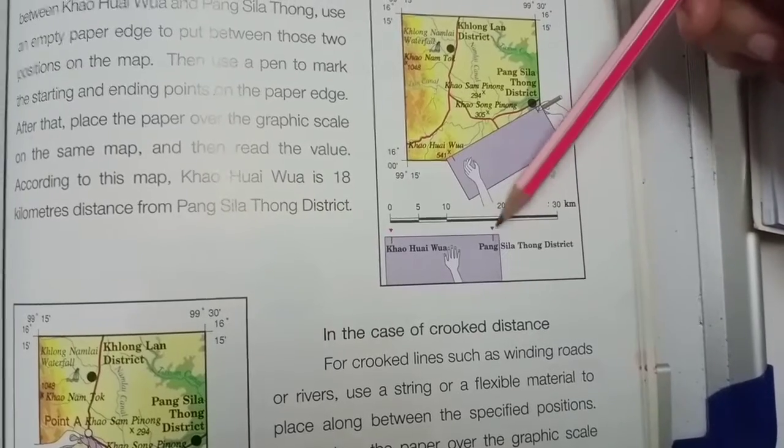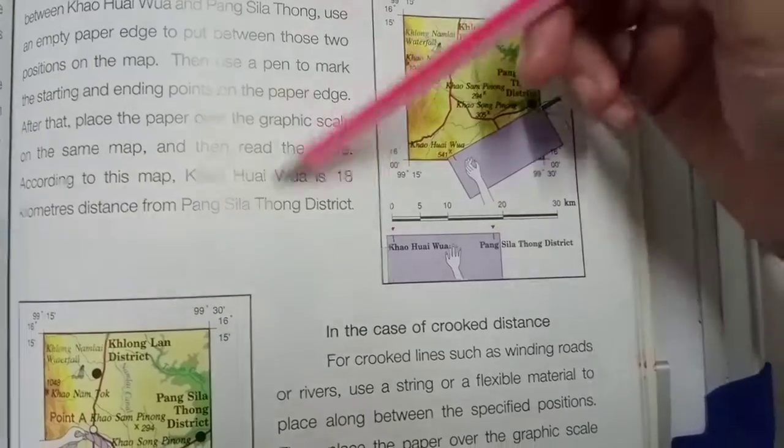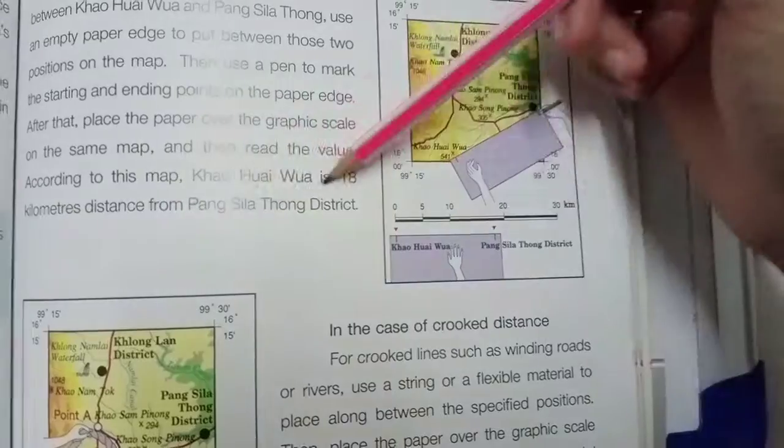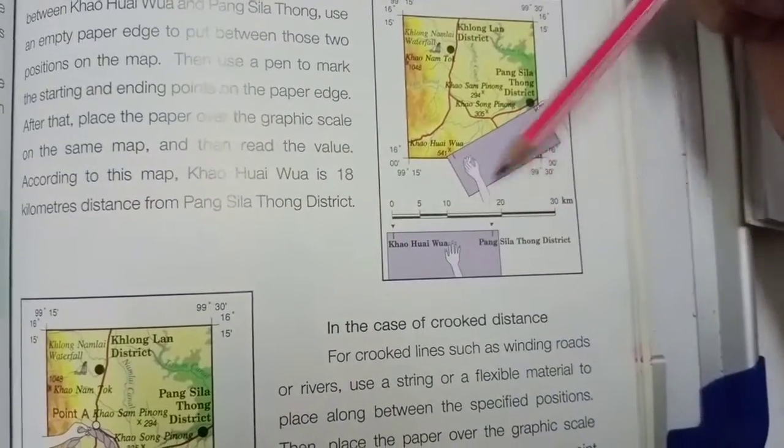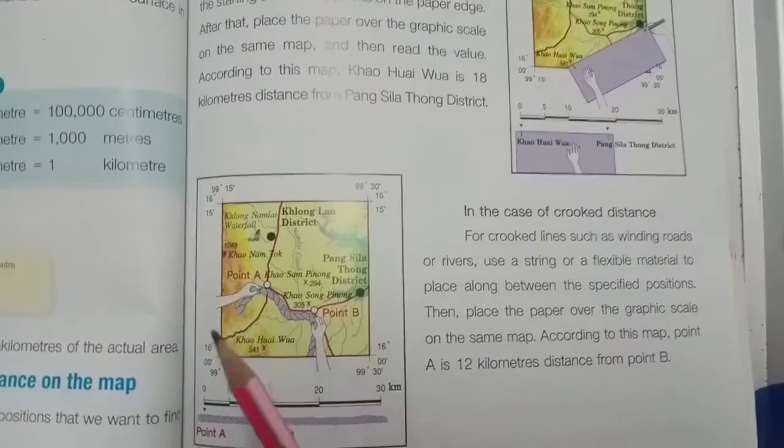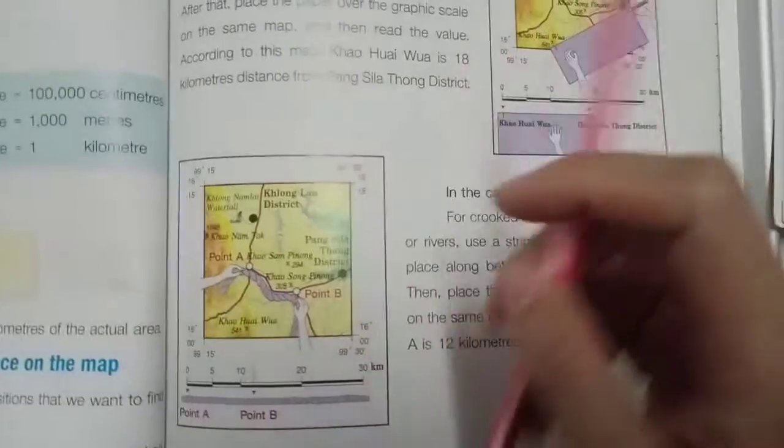So it's around 18 kilometers. That's how they measure. But if I were to choose between both of them, I will choose this, because this one is very accurate.